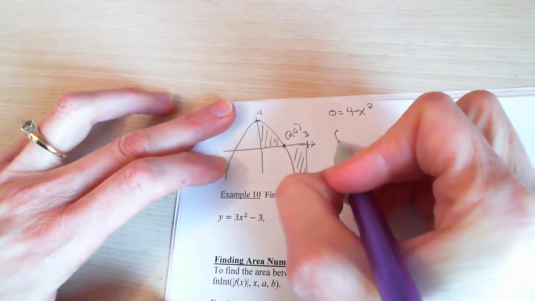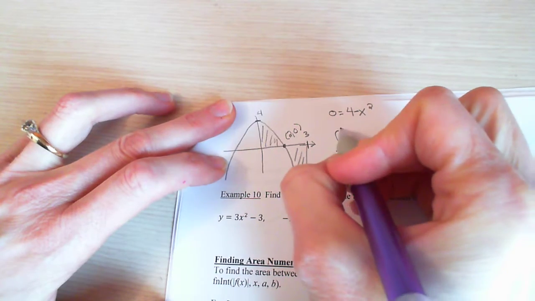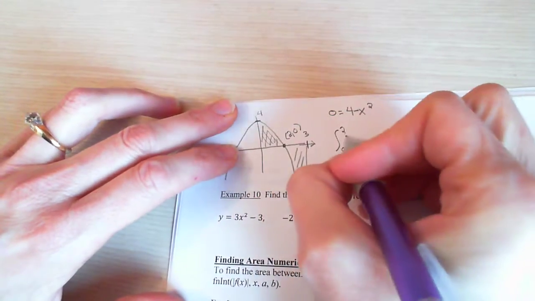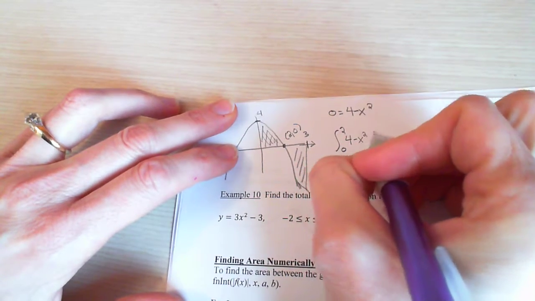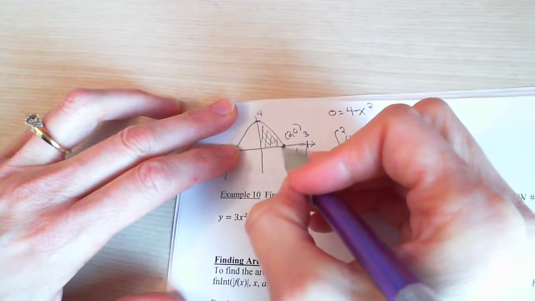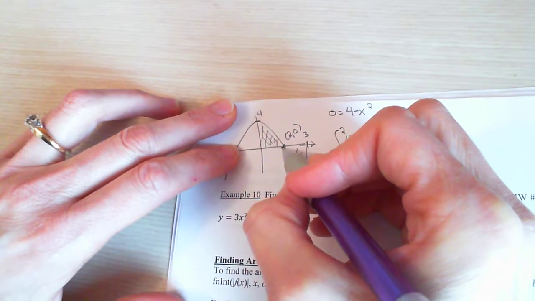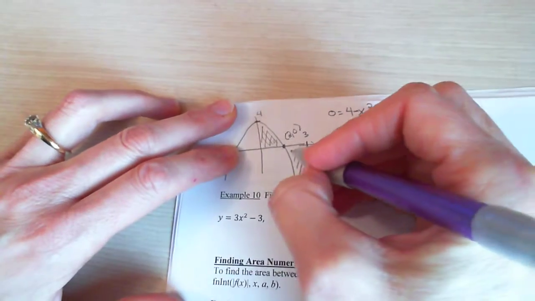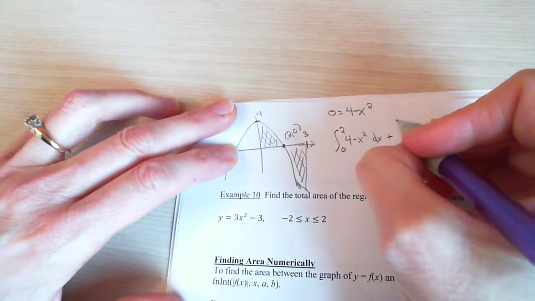So our first integral is going to go from 0 to 2. That's going to give us this area of the function. Our second one is going to go, oh, there goes my phone, ignore that, from 2 to 3. So that is the area under the x-axis.